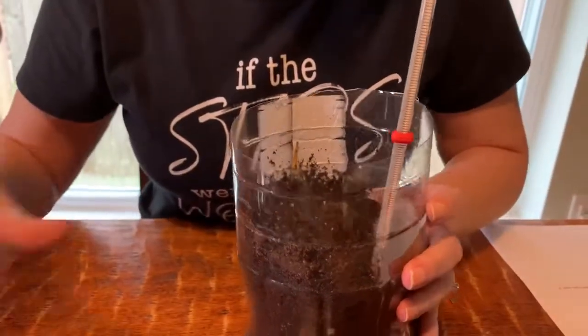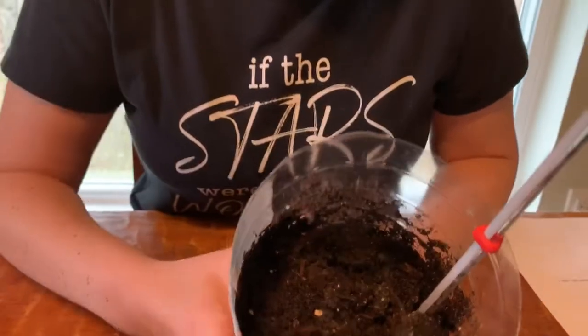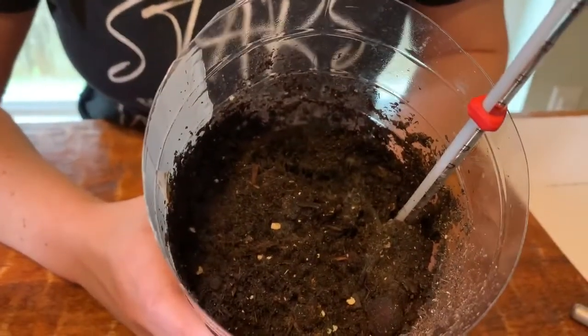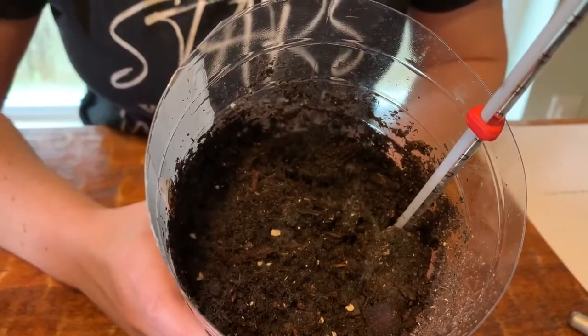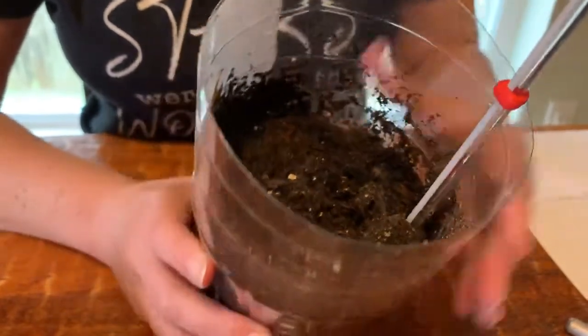We need to check our compost column, right? Before I get into too many experiments, let's go ahead and check our compost column. Let's see how we're doing. Oh, now our rot is not looking so rotten anymore. It's starting to look like dirt, isn't it? Wouldn't you say? Oh, I have a little bug.